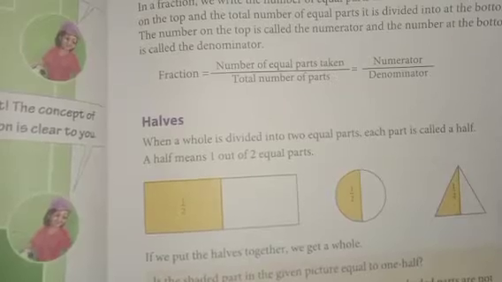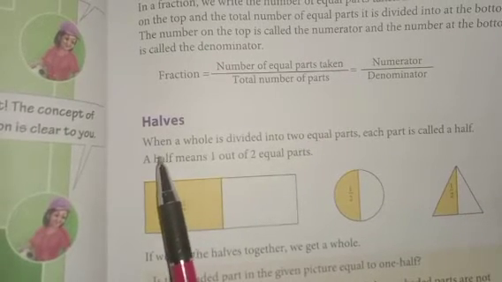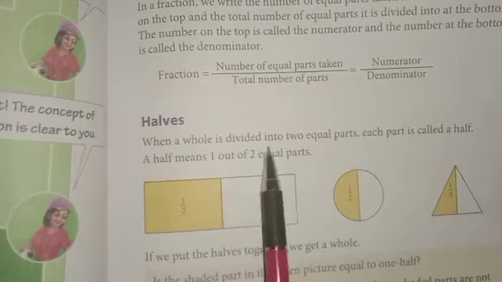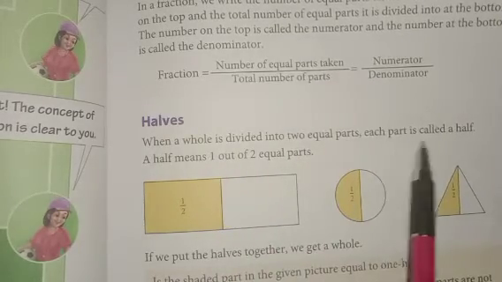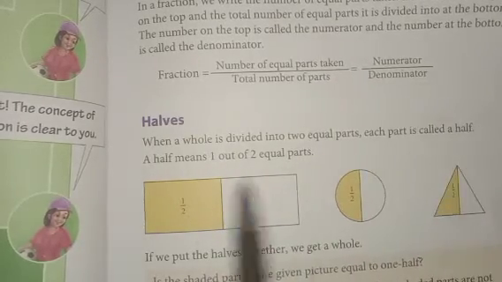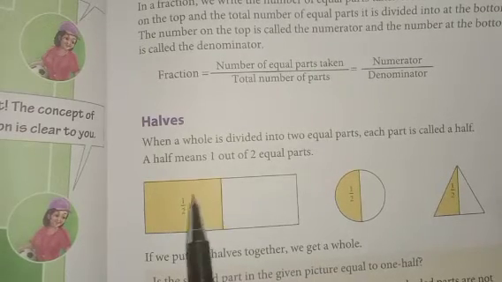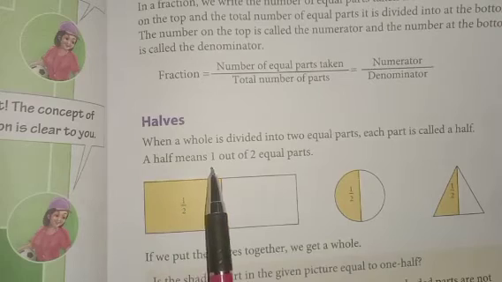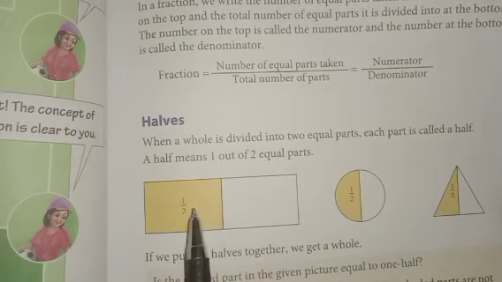Okay, activities. So first, halves. You can study about halves. That is, when a whole is divided into 2 equal parts, each part is called a half. So this is one whole part divided into two, and this one portion is a half. So a half means 1 out of 2 parts.